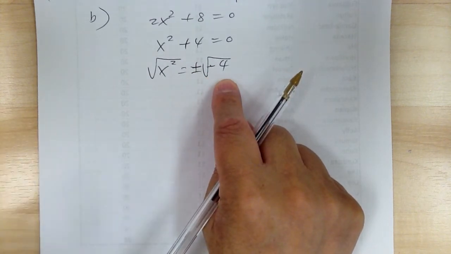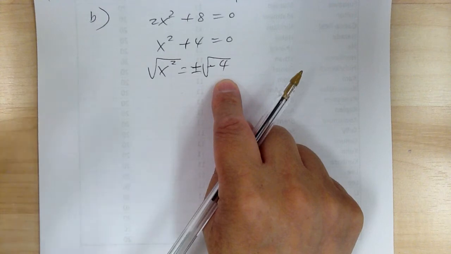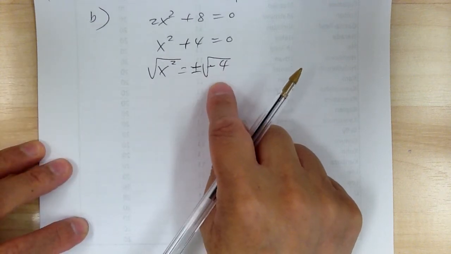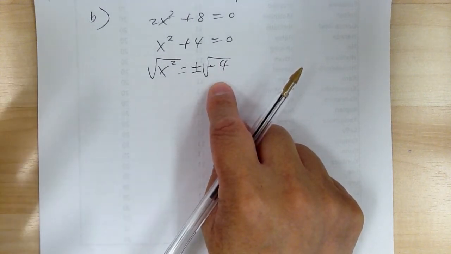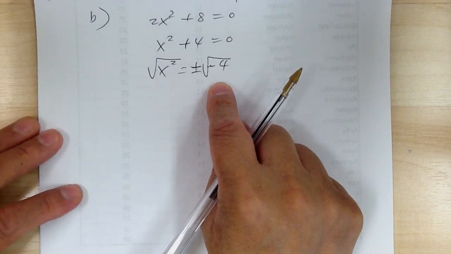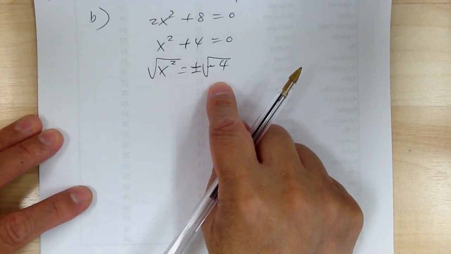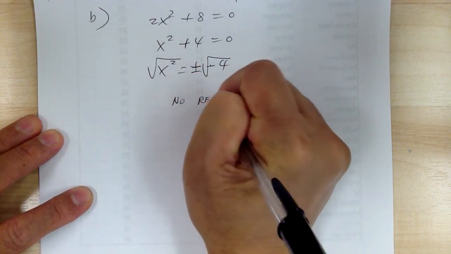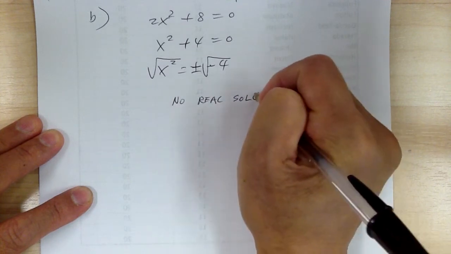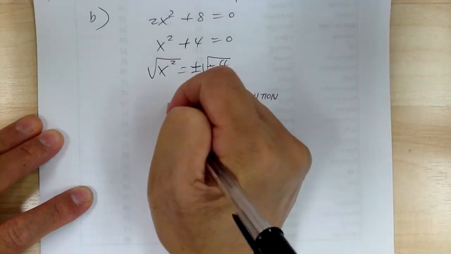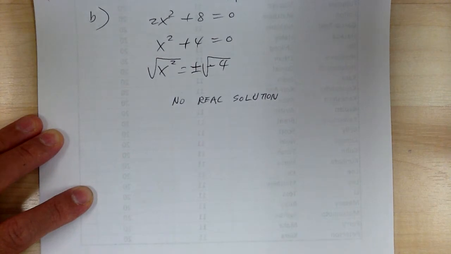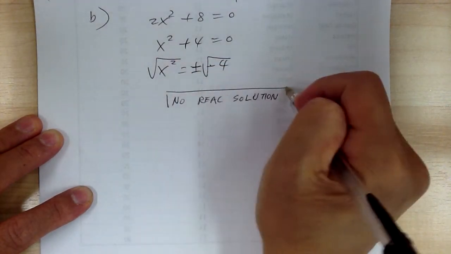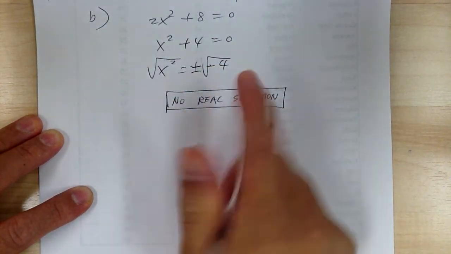now you have a problem, because you get the square root of a negative number. Later on you're going to learn about imaginary numbers, but right now you haven't learned it yet. At this point, it's not quite true to say no solution, because there are solutions, but they are not real. You're going to learn about imaginary solutions later on. So right now, when you get to this point, the answer would be no real solution.